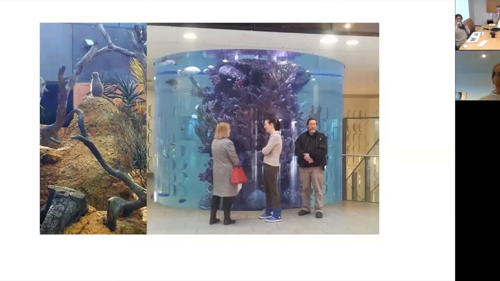And the other fun fact here is our little meerkats. We have a meerkat exhibition within the hospital itself. So if you come, you don't get to see the fish tank, but you do get to see the meerkats.